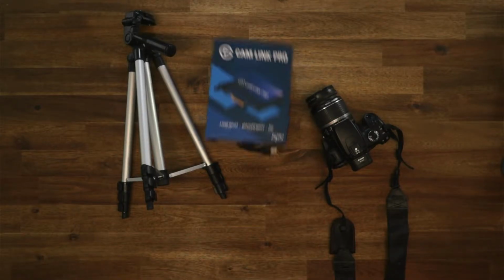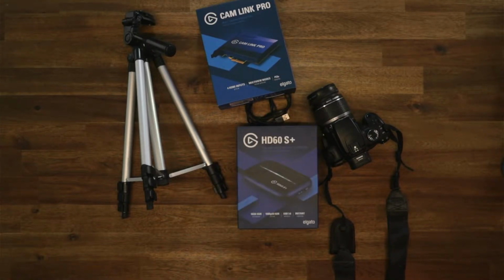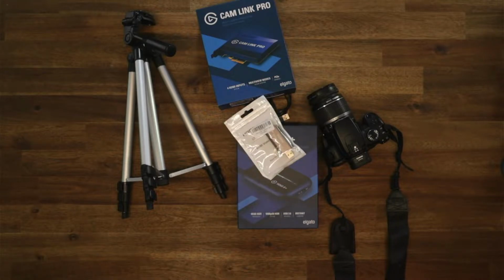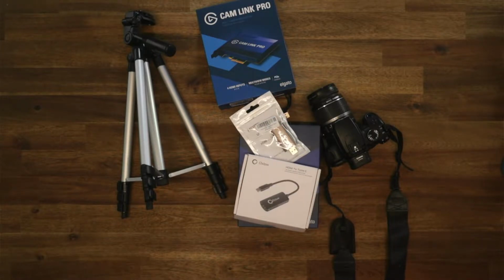However, if you want to go just that little bit further, you're going to need an extra piece of equipment. To record with a capture card, of course, you're going to need to have the capture card. That's a really expensive one. That one's not so expensive. That one was only 10 bucks or somewhere around that price. And of course, you're going to need to have a HDMI cable, unless you buy a capture card with a HDMI cable.